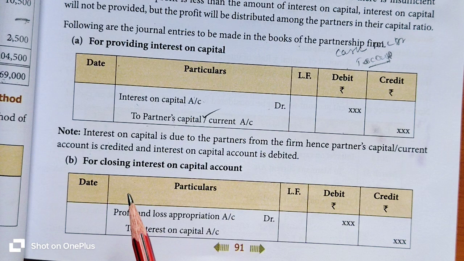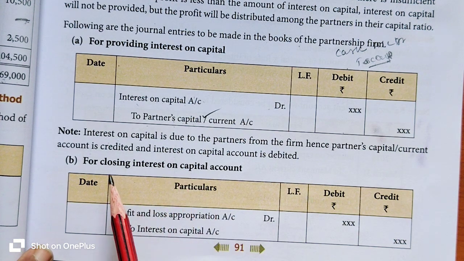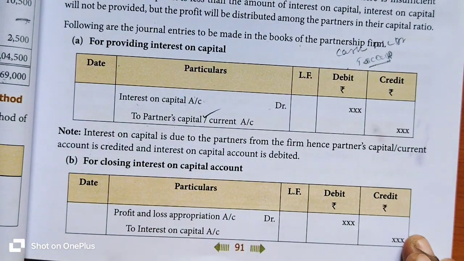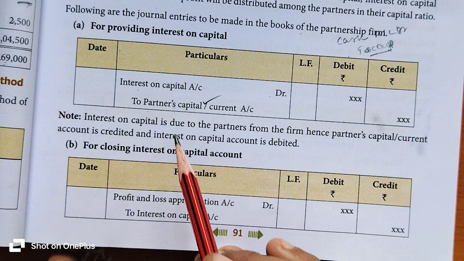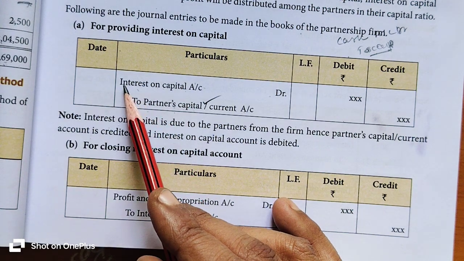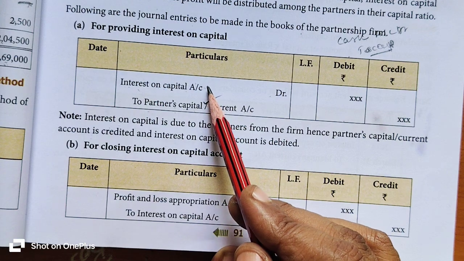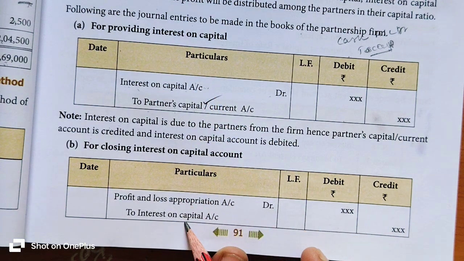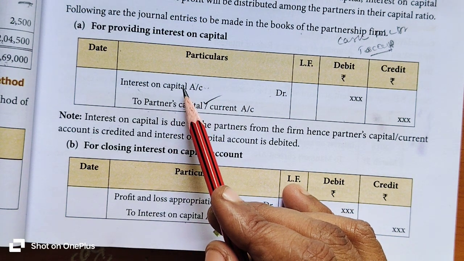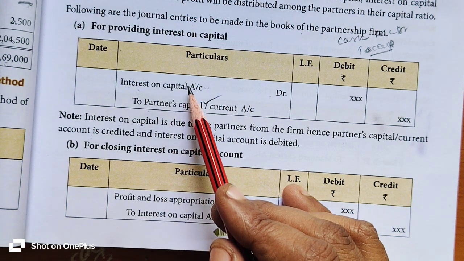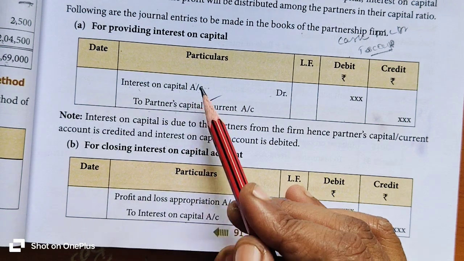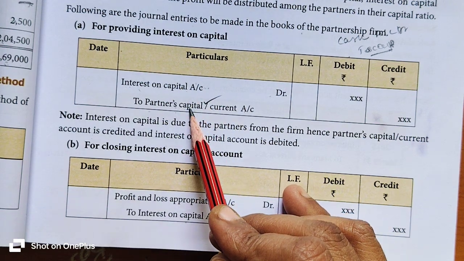Then we have to close the interest on capital. Interest on capital is on the debit side, so to close it you have to enter it on the credit side. The journal entry for interest on capital is interest on capital account debit to partners' capital account, right?